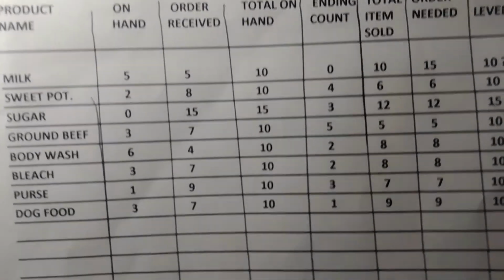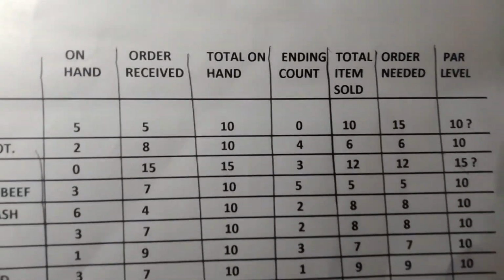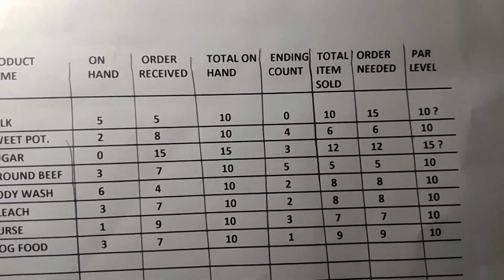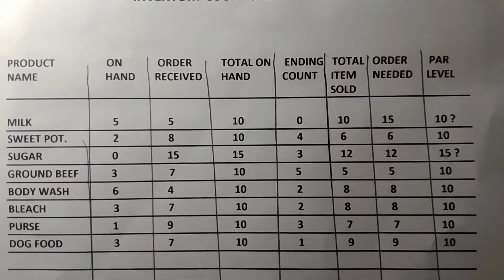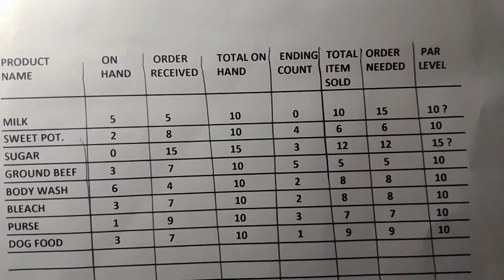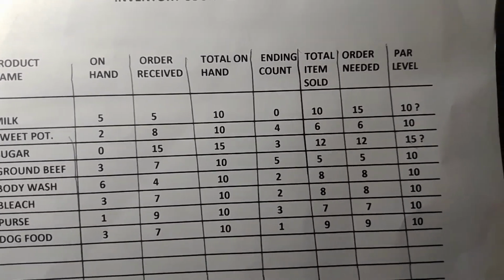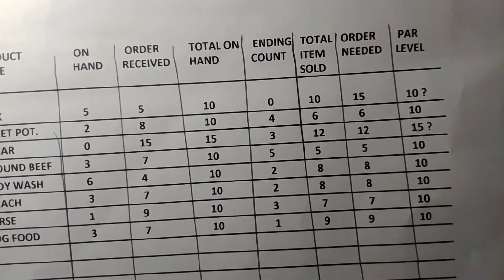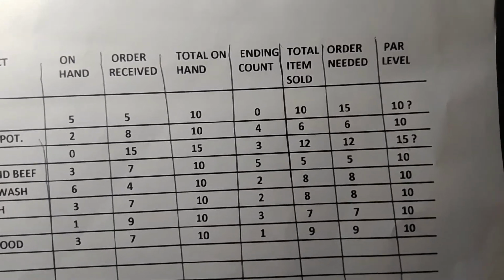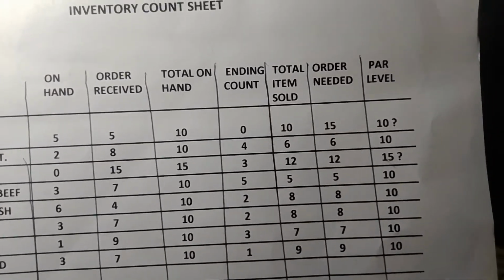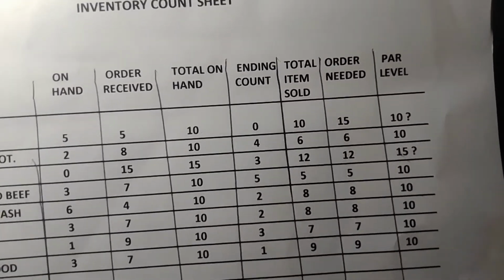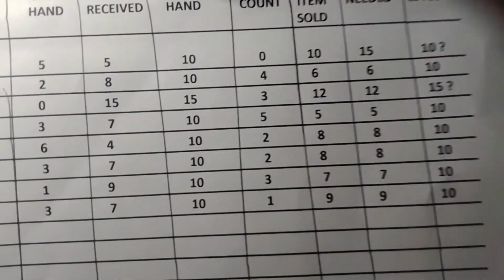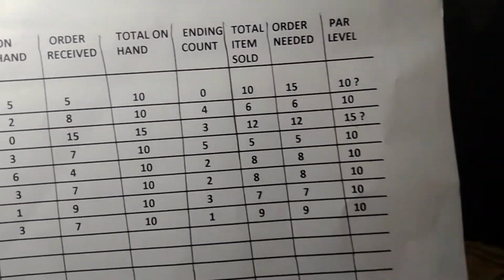Okay? So that's how you will be filling in your ending count. That's your ending count, because we just went around the store and we counted your store, and your ending count is in the ending count row. Now you see the next one? It says total items sold. What's the total items sold? You see the total on hand, remember we started off with 10 of everything except for sugar. You see sugar has 15, right here on this total on hand.